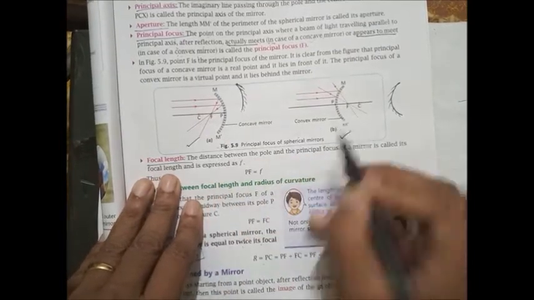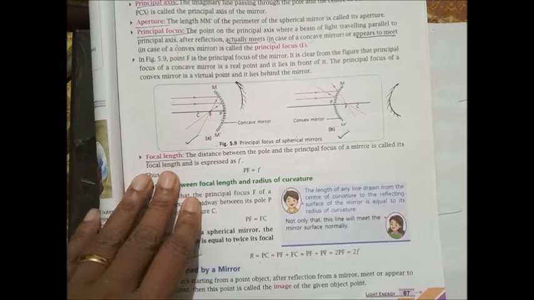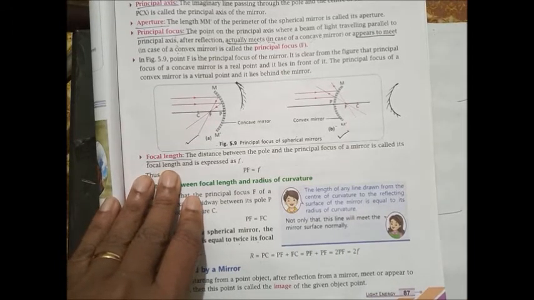When you draw these diagrams, be very careful. Follow the instructions which I have given while explaining in the video. So please pay attention to that. Distance and everything should be the same as what I told you in the diagram.